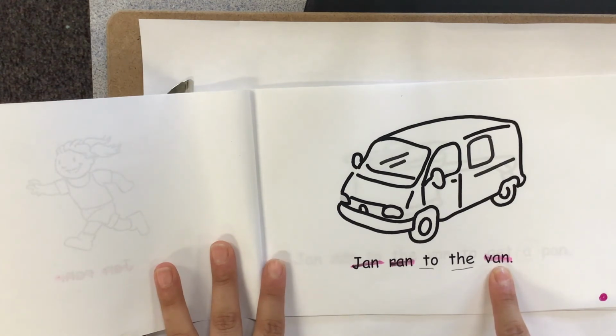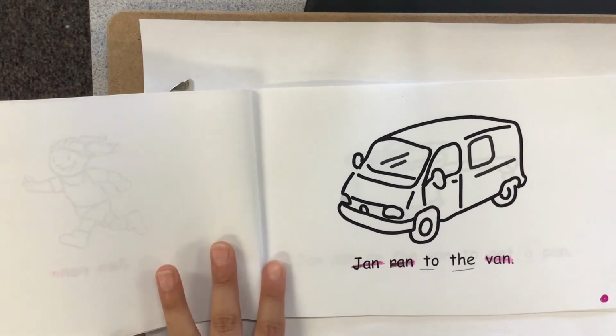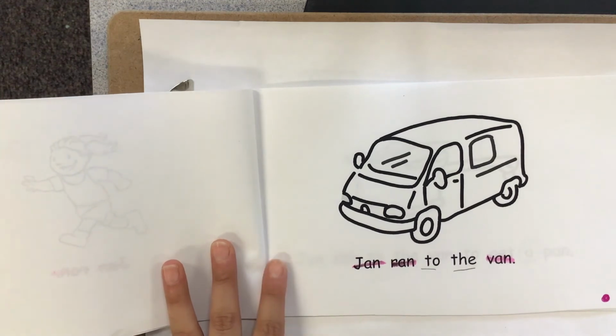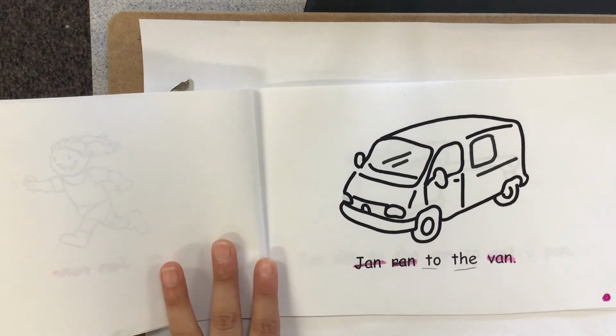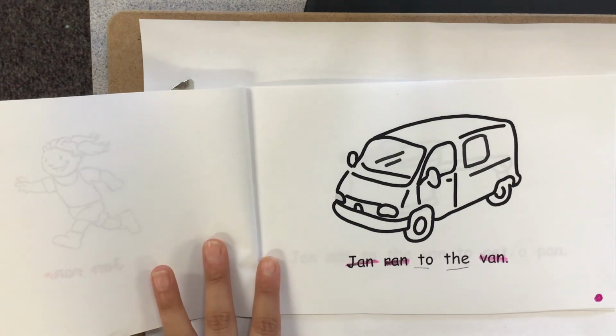Why do you think Jan ran to the van? Maybe she forgot her belongings, right? Exactly, like a backpack, or maybe her phone. What other kinds of things do you think she might have forgotten in the van? Go ahead and share with your partner that is right next to you, and give me a thumbs up when you both have had a turn sharing.